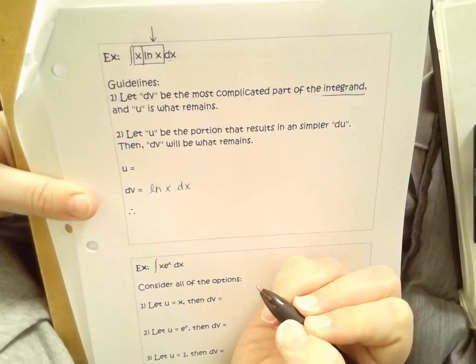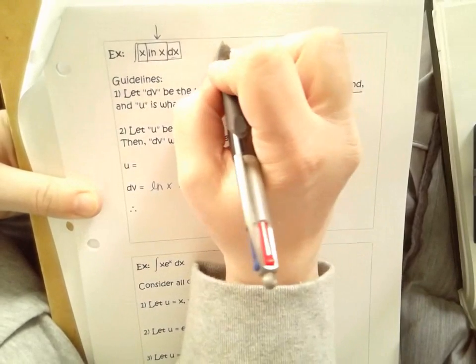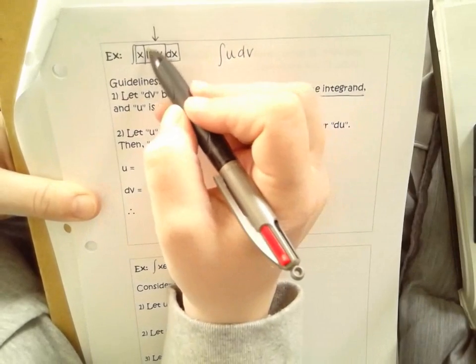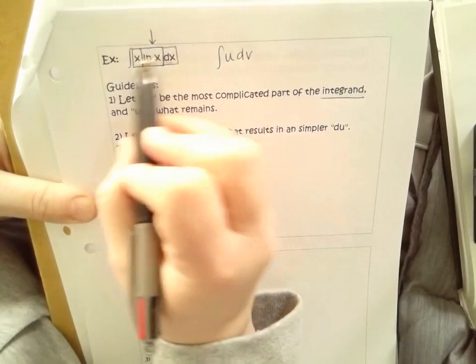Okay? That means this is of the form the integral of u dv, and this part has already been taken for dv, that leaves x to be u.